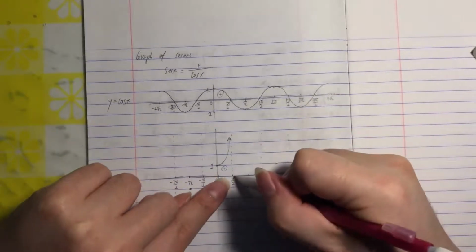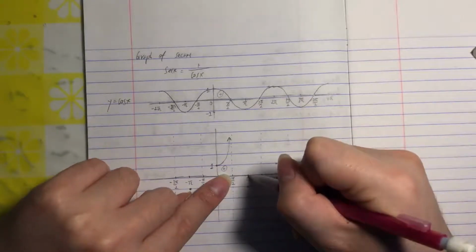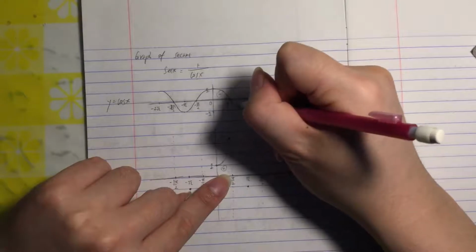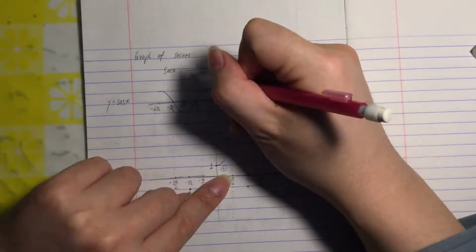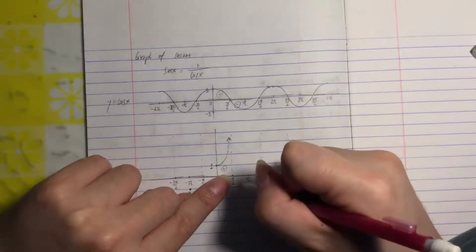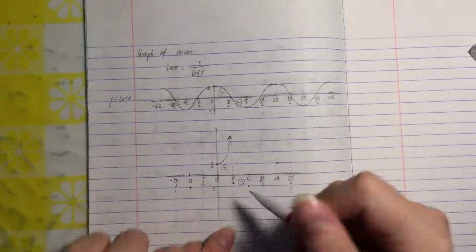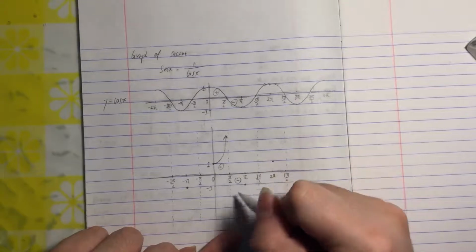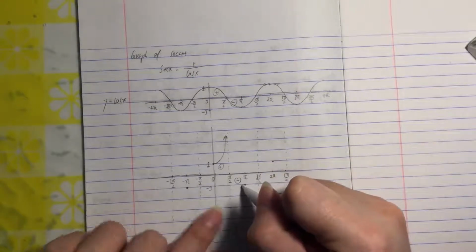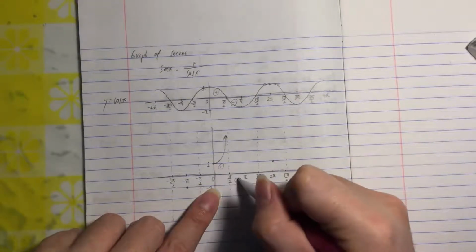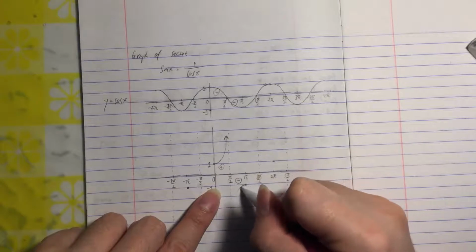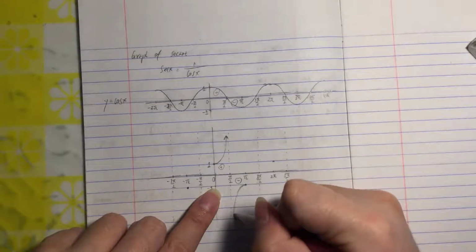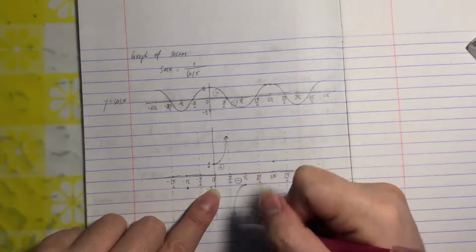Next, from pi over 2 to pi, the cosine function is negative. 1 over a negative number is negative. That's a vertical asymptote. That's a point on the curve. So the graph is below the x-axis. It looks like this. The graph must get closer to the vertical asymptote.